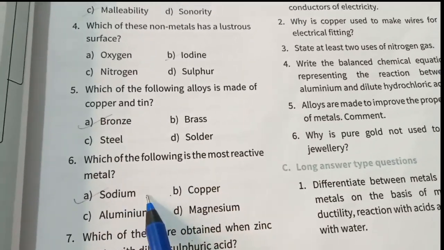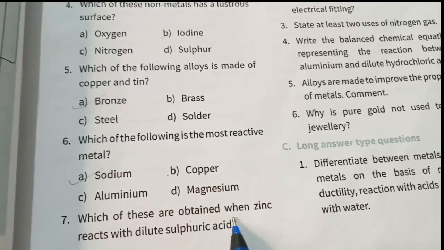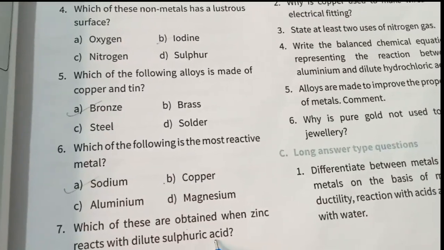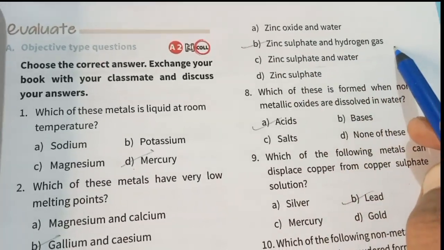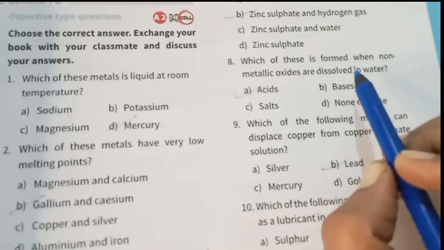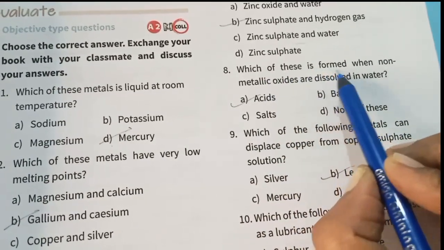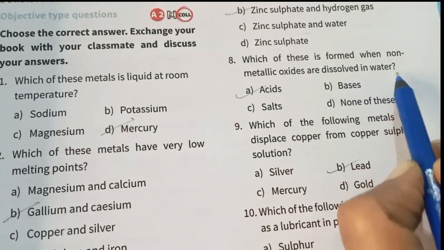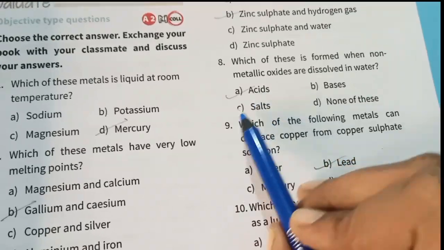Sixth, which of the following is the most reactive metal? Answer, sodium. Seventh question, which of these are obtained when zinc reacts with dilute sulfuric acid? Answer, zinc sulfate and hydrogen gas. Question number 8. Which of these is formed when non-metallic oxides are dissolved in water? Answer, acids.